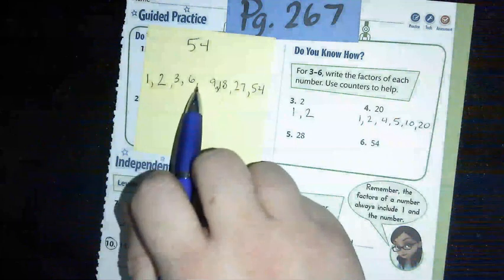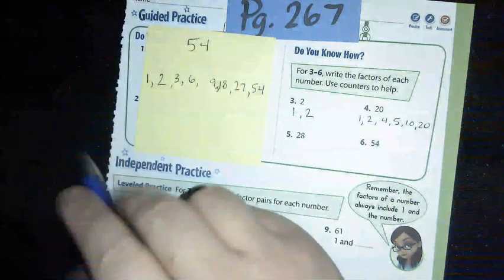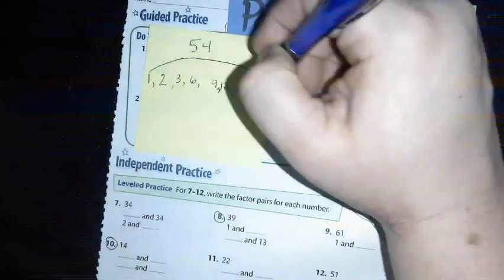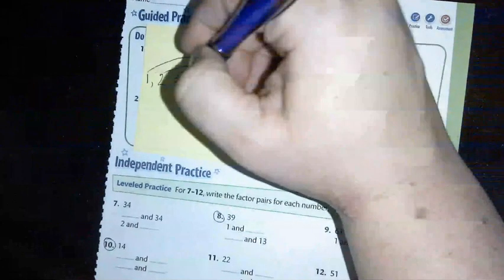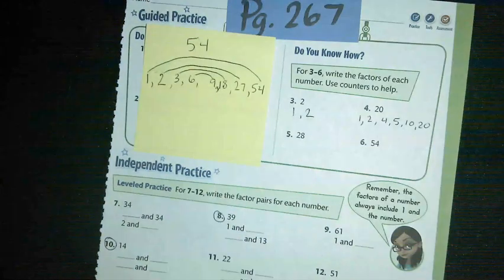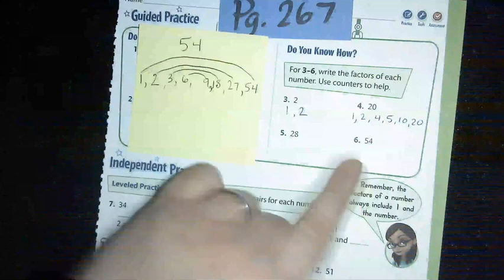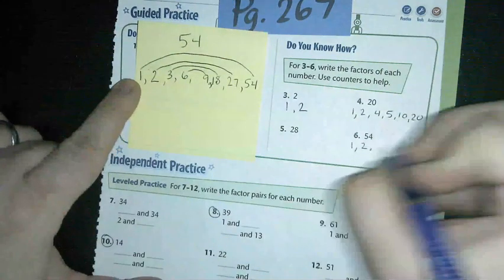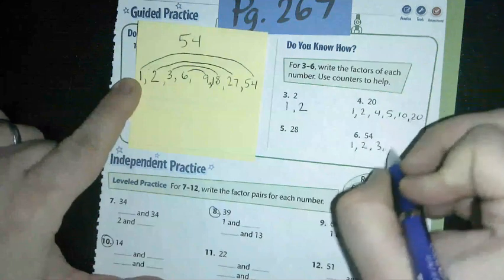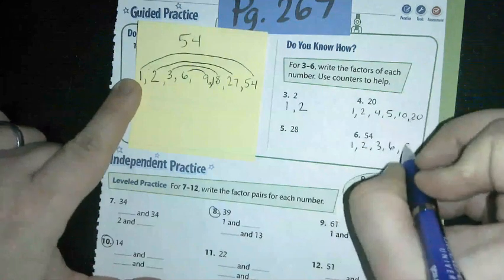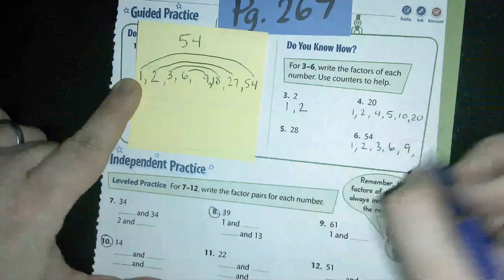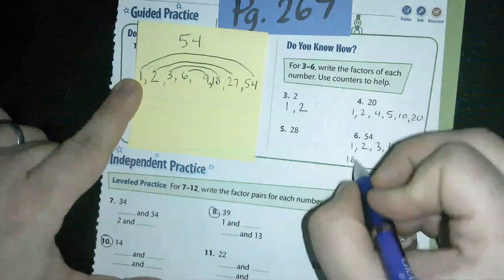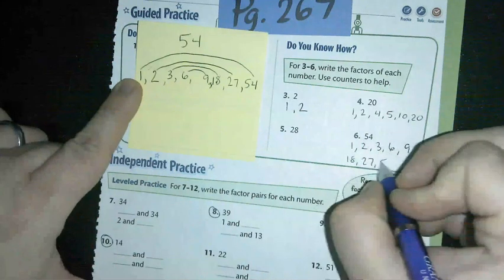8 and 7 can't multiply to get there. So here's my fact rainbow. All right, there's my fact rainbow. My factors here for 54 are 1. Write them with me: 2, 3, 6, 9. I'm going to start a new line. So comma, 18, 27, and 54.